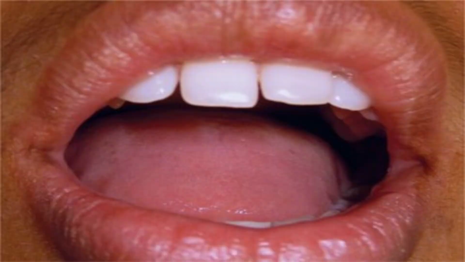Commissural lip pits are congenital invaginations of the surface mucosa at the corner of the mouth. These are quite common and can be found unilaterally and even bilaterally. In diameter, they range from 1 to 2 mm and can be as deep as 4 mm. They are lined by stratified squamous epithelium.